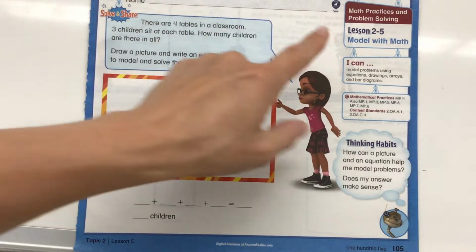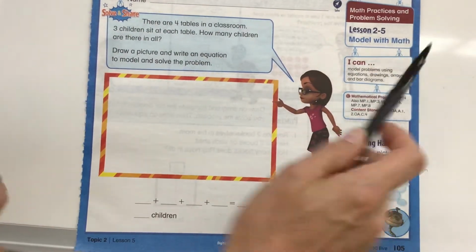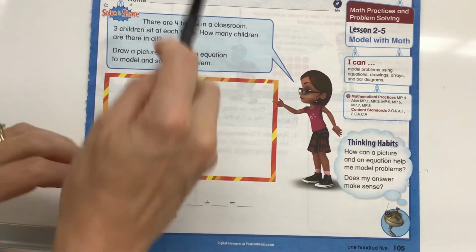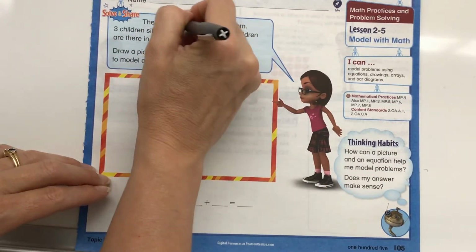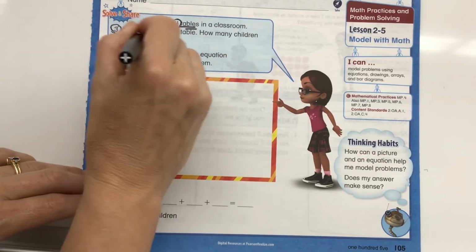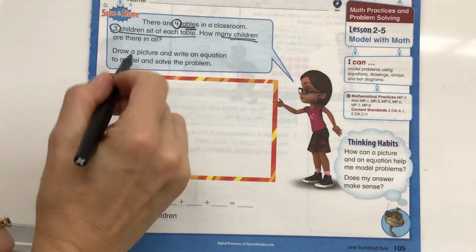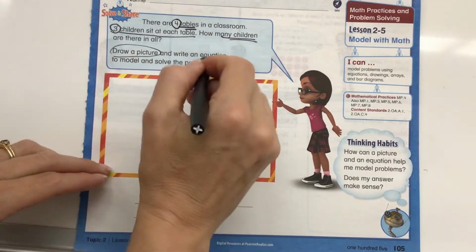This is second grade math lesson 2-5. We are modeling with math. So let's take a look at this. There are 4 tables in a classroom. 3 children sit at each table. How many children are there in all? Draw a picture and write an equation.